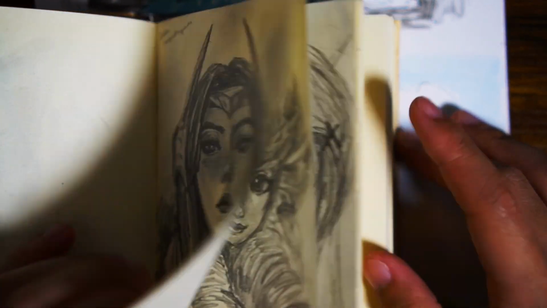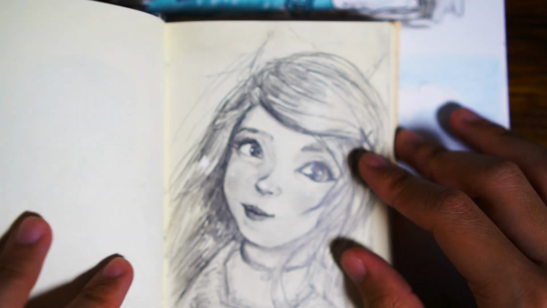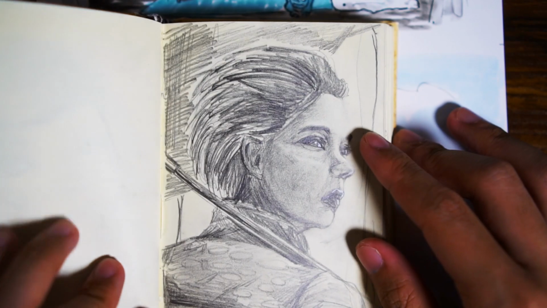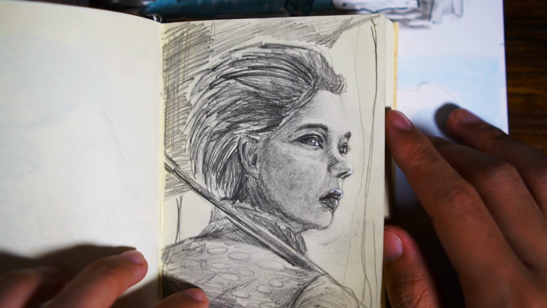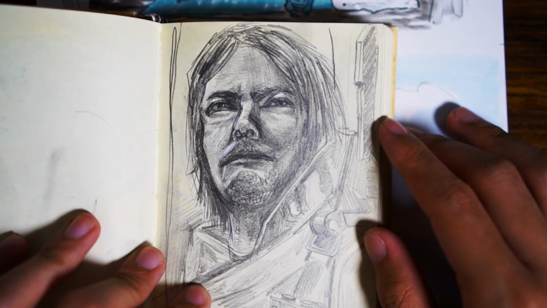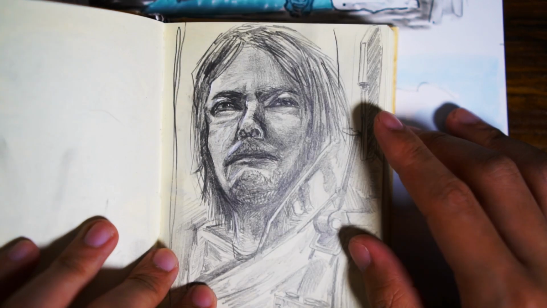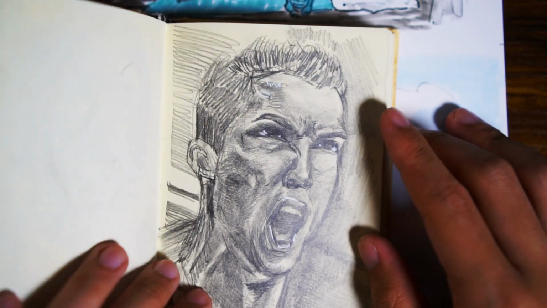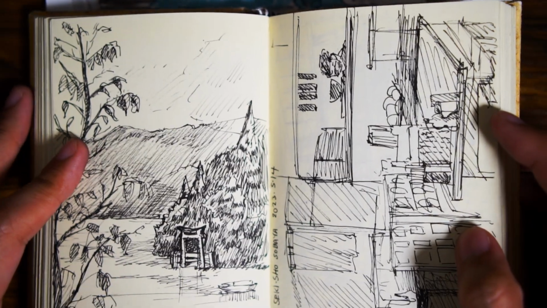Aurelia, Gwen, we'll go over that. That's Leah, Fragile, Norman Reedus. Oh no, that's not his name. That's his actual name. What's his name? Something else. Cristiano Ronaldo. And ooh, look, this is 2023.